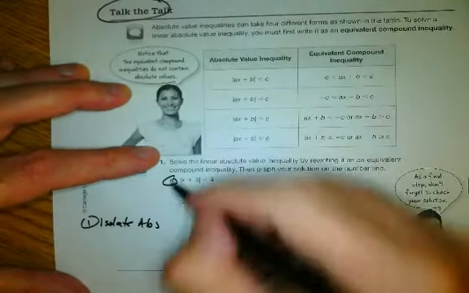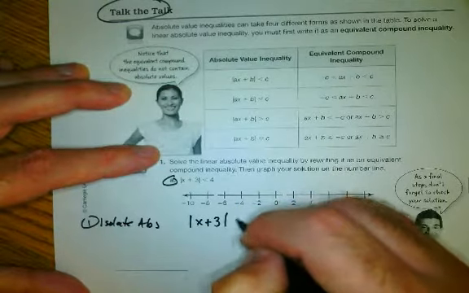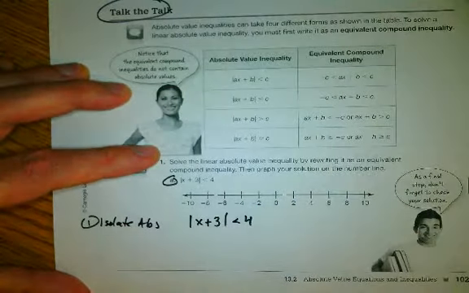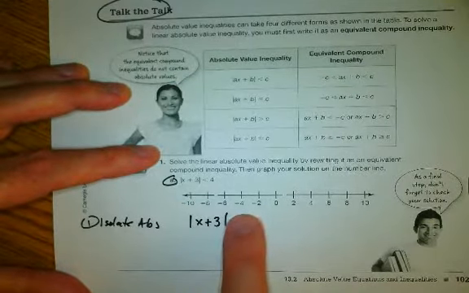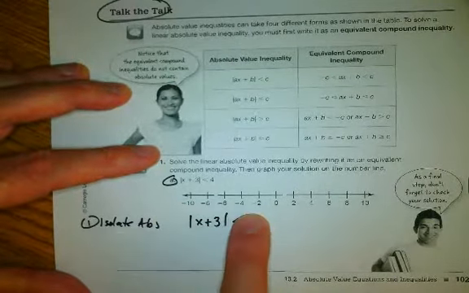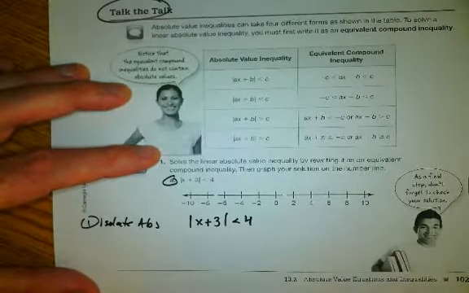If you look at this, I'll rewrite your equations so you can see a little better: the absolute value of x plus 3 is less than 4. That's our equation. If you notice, it's already isolated, because where this inequality symbol is, there's nothing multiplying or adding, so we are completely isolated. We are still going to follow our same rules.